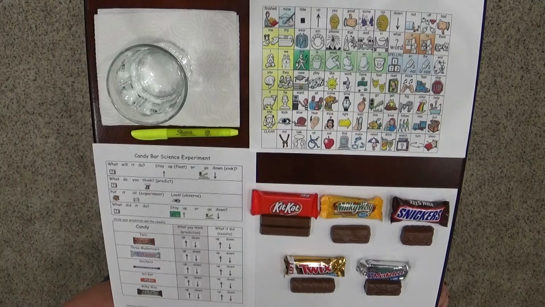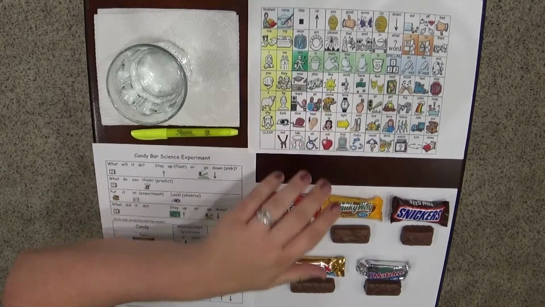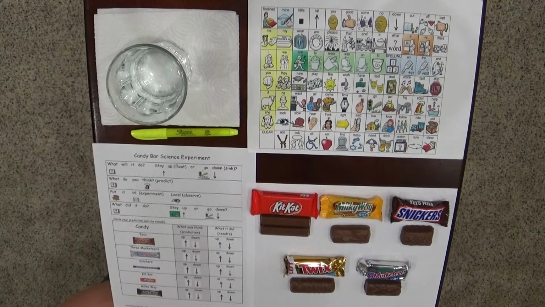Today I'm going to model how to do a science experiment. We are going to be using the Words for Life core board. It's a picture of the home screen. A lot of times I have these for my teachers in their classrooms as a low-tech backup if a device isn't working, or if the child just needs to work on a one-hit basis.